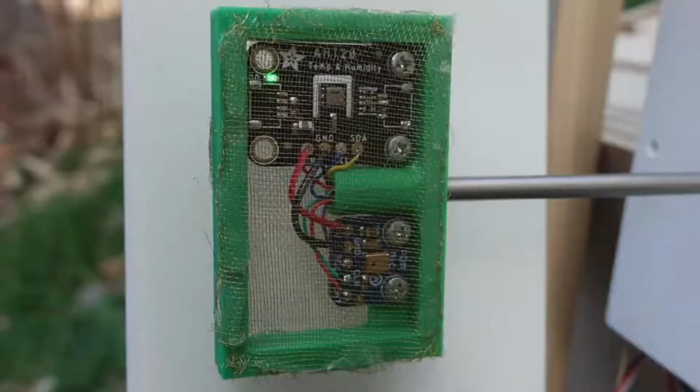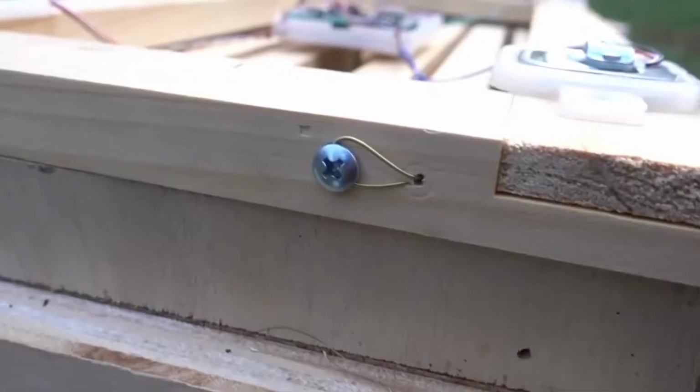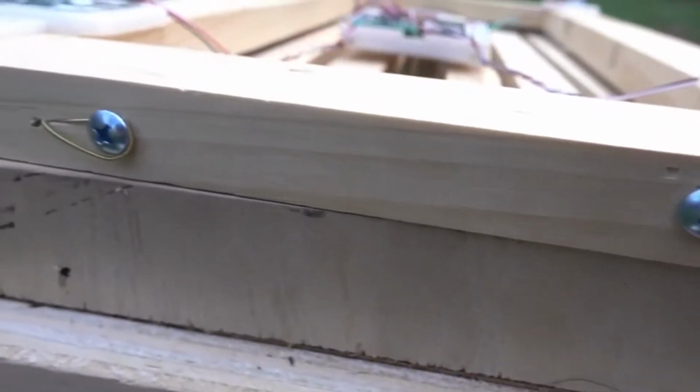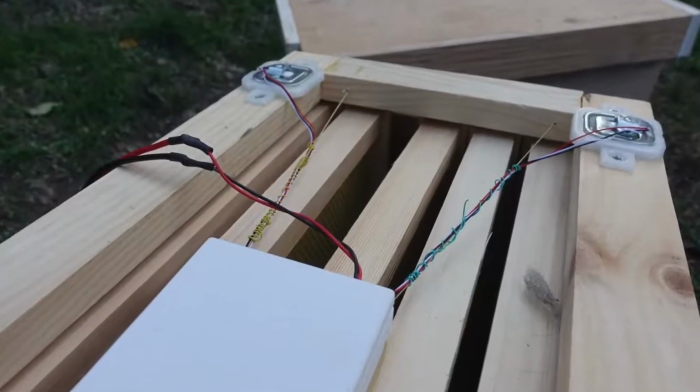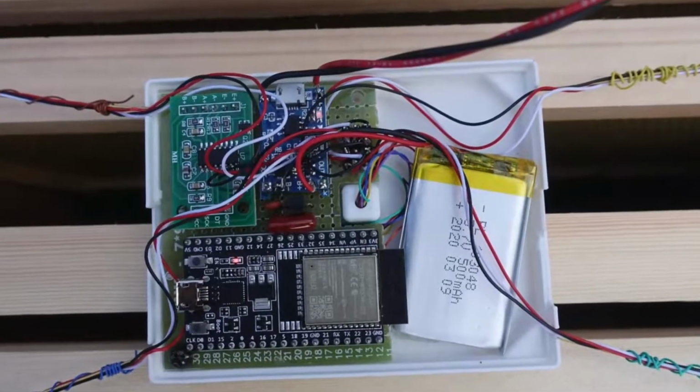Here is a close-up of the piece that gets inserted into the hive. It contains our temperature and humidity sensor as well as our microphone and is encased in brass mesh to protect it from interference and residue buildup. A simple tensioning system keeps the sensors in place and allows for easy adjustment so that it can fit into any hive. Here is a close-up of the hive system internals.